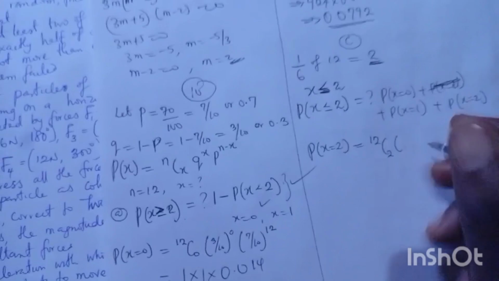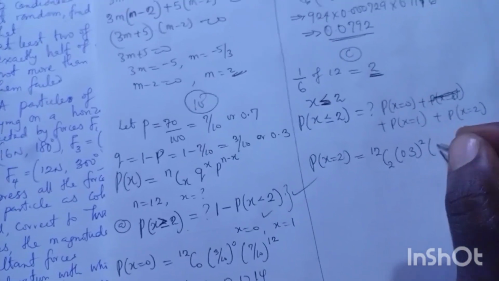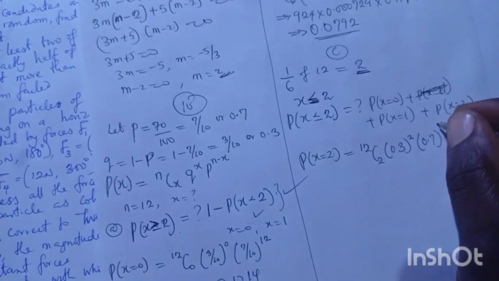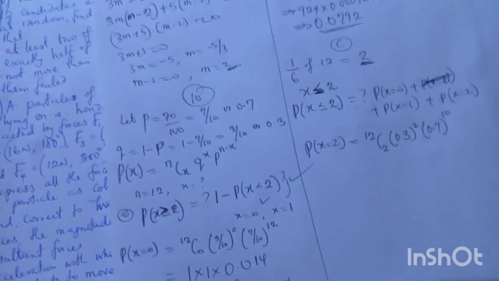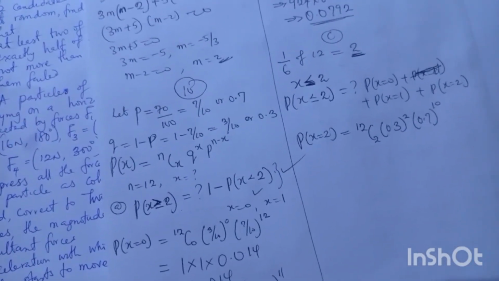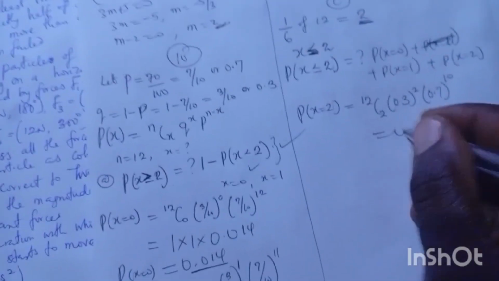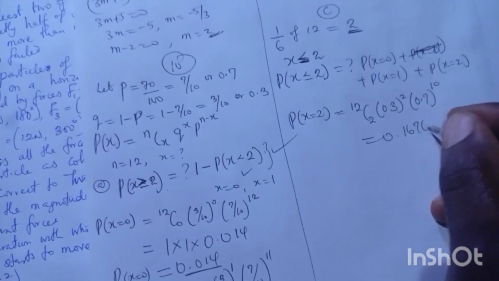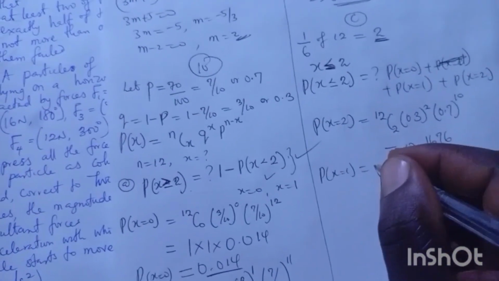Our q that failed, that is 0.3 raised to power 2, and the pass, 0.7 raised to power 10. And if you have done it right, then what do you have? What will be the answer? If you have done it right, you will have 0.1676.